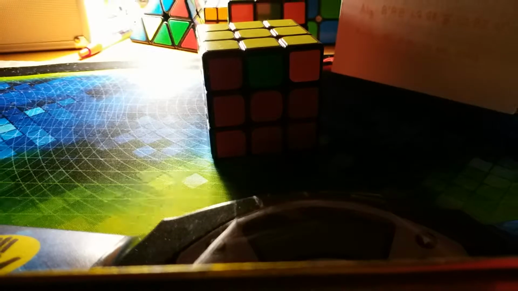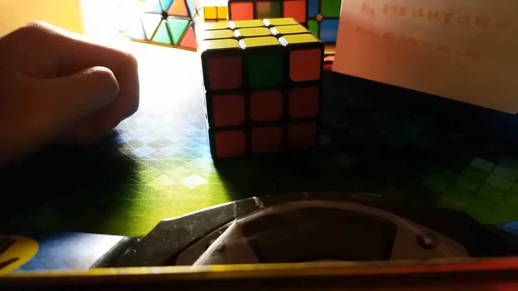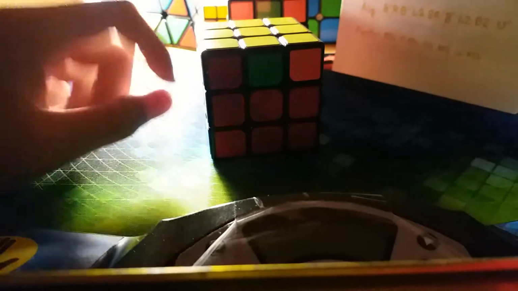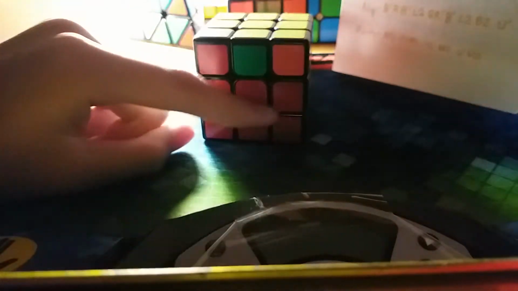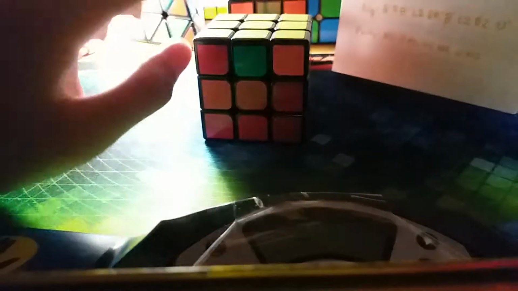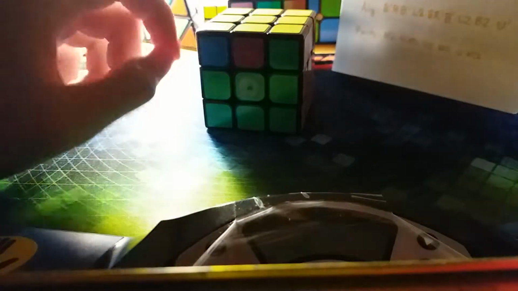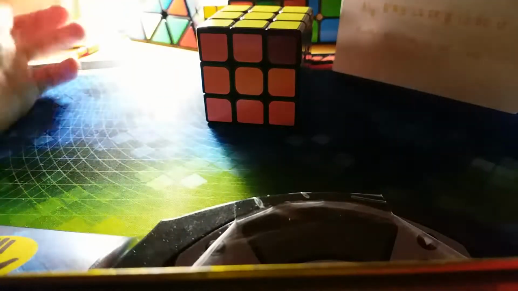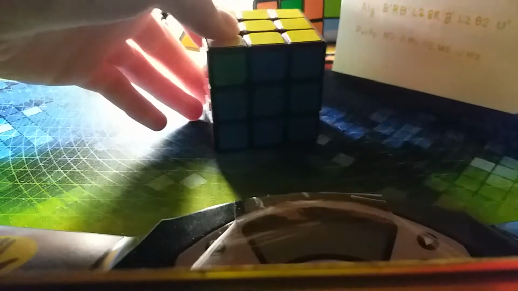So how do you pick the correct side for this? Well, if there's no full side, you're going to look to find a U shape. So this side doesn't have a U shape. This side doesn't have a U shape. This side doesn't have a U shape. And this side doesn't have a U shape. In this scenario, we need to form a U shape, and that's where this algorithm comes into play. So we're going to do this algorithm.